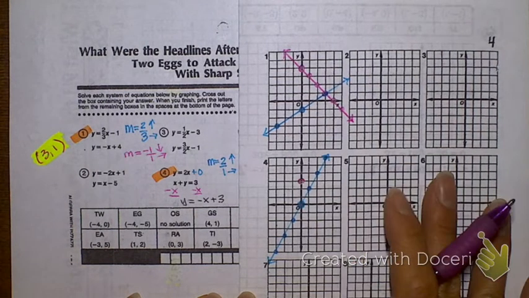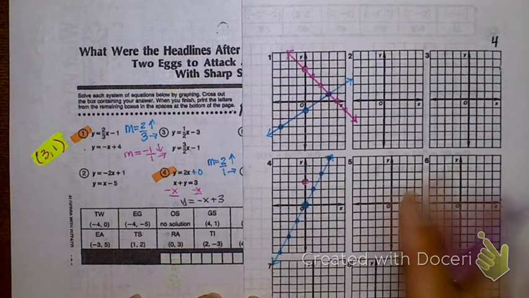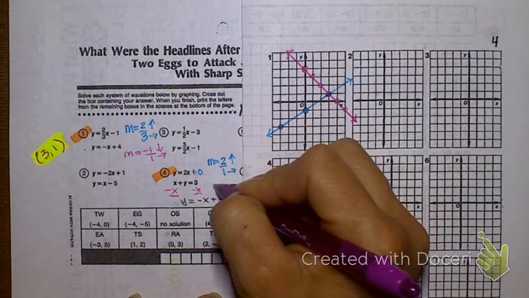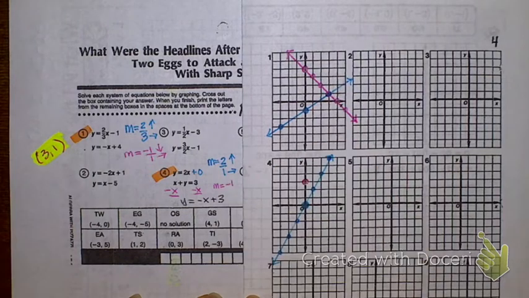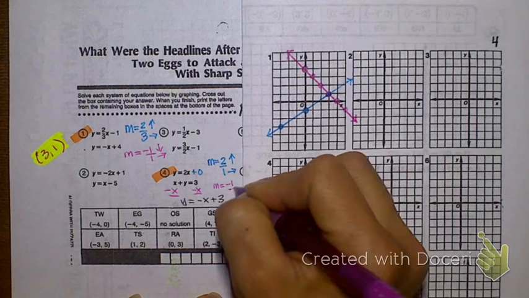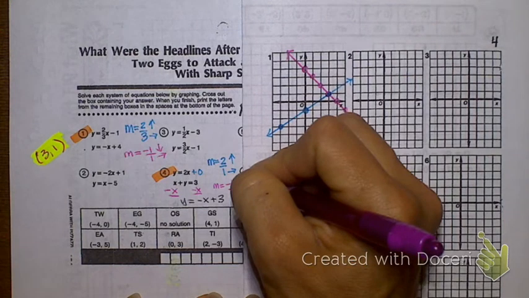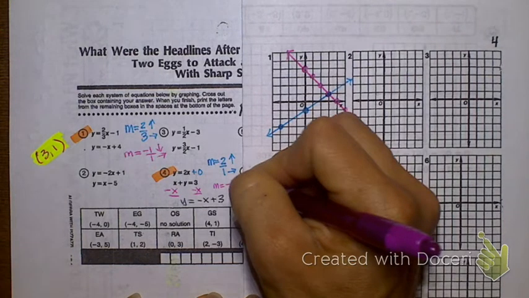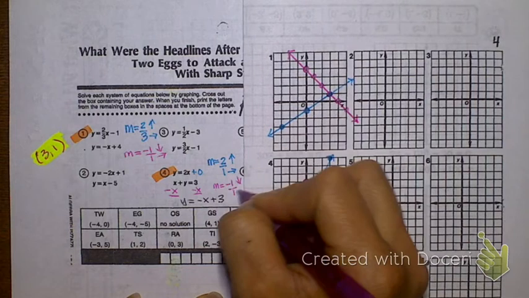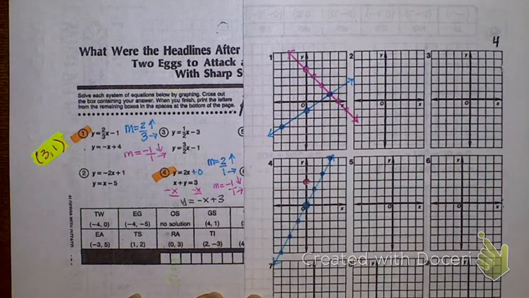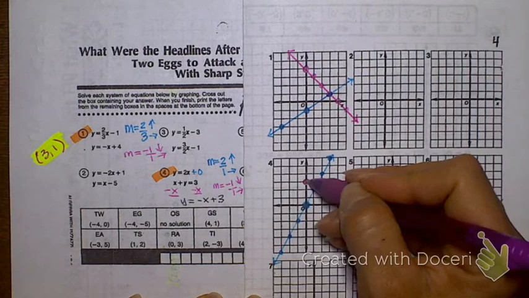Now, your slope here is -1, right? That's what's in front of the x value. What's in the denominator? +1, right? So we're going to go up or down? Down and right. We always run to the right. So now we're going to go down 1, right 1, down 1, right 1, down 1, right 1.